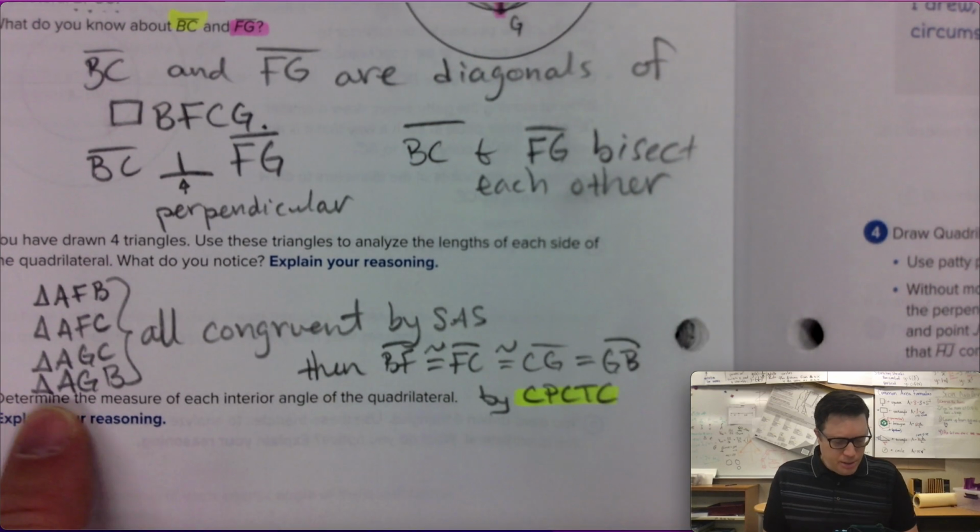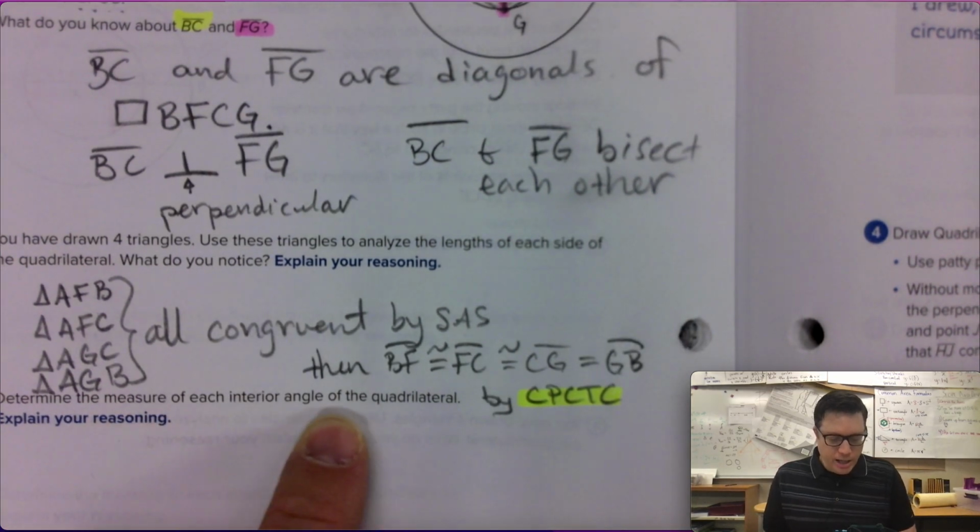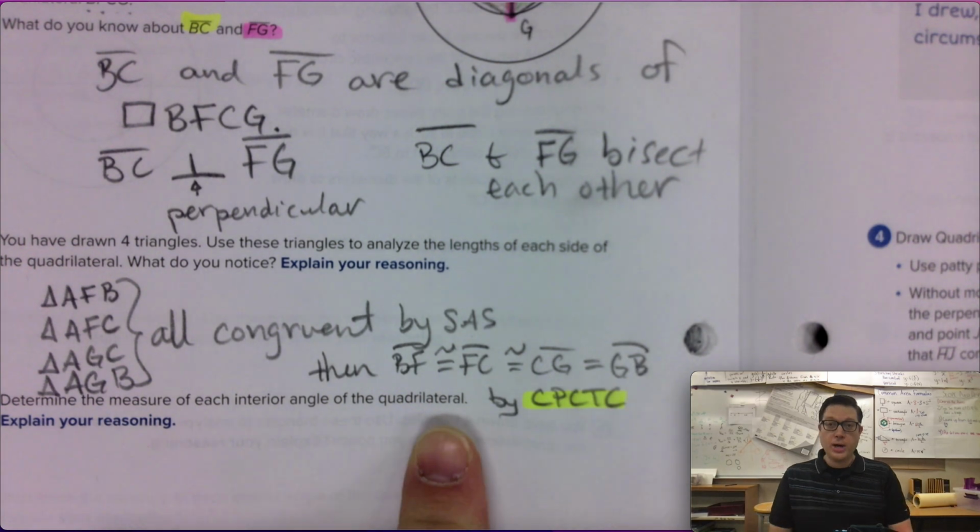All right? Determine the measure of each interior angle of the quadrilateral. All right, we're going to go ahead and jump into the next part right here.